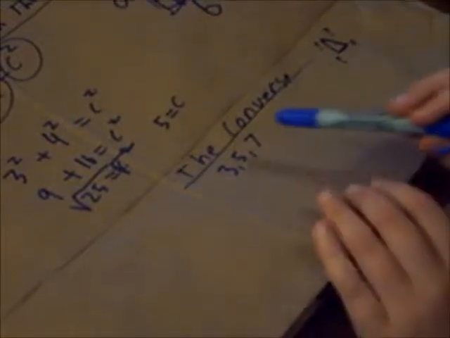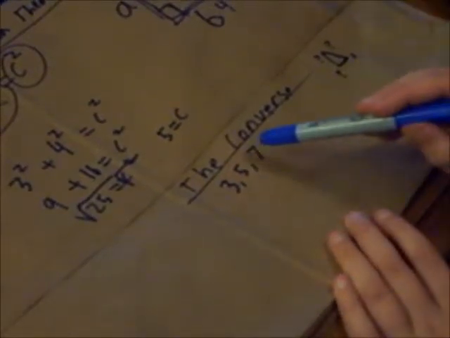Say we're given the lengths 3, 5, and 7. Obviously we know that 7 is the hypotenuse because, if you remember correctly, the hypotenuse is the longest side in a right triangle, this side right here. Could these be the lengths of a right triangle? That's basically what the converse is. Given the lengths, you can find whether or not they can be the lengths of a right triangle. So this is what we would do.